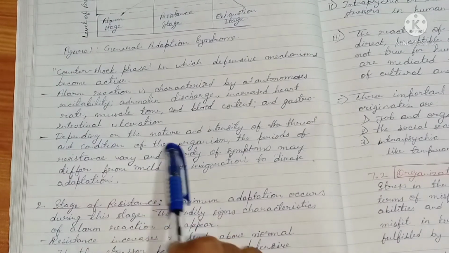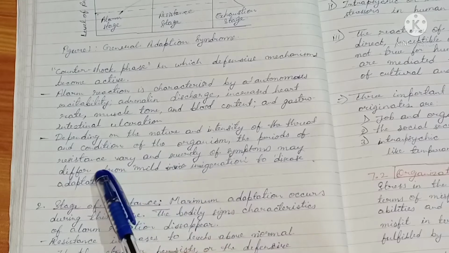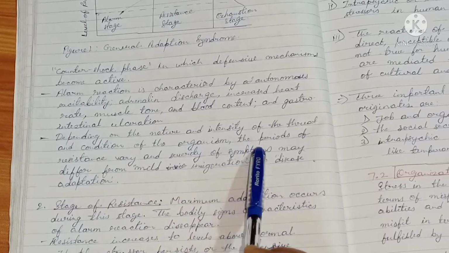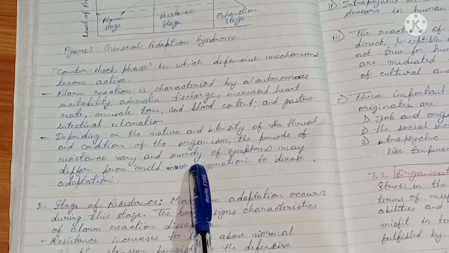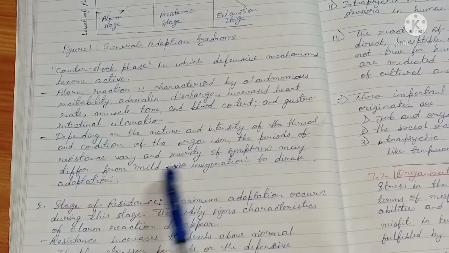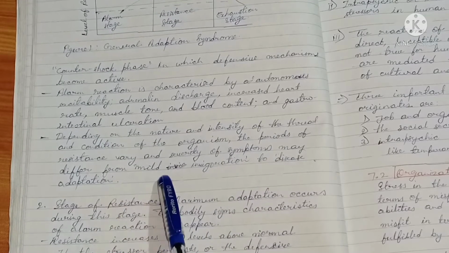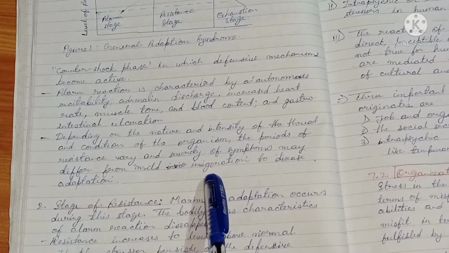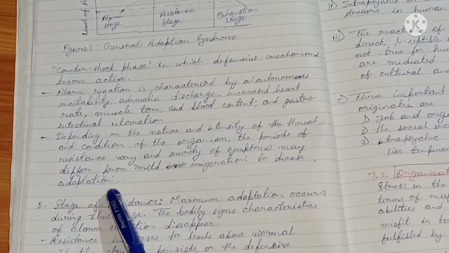Next given, depending on the nature and intensity of the threat and the condition of the organism, the periods of resistance vary, and the severity of symptoms may differ from mild invigoration to disease of adaptation.